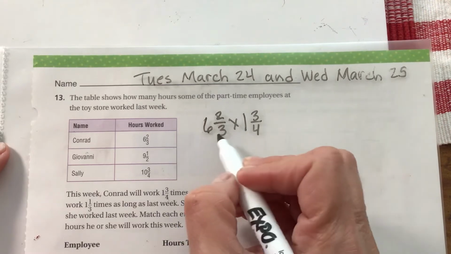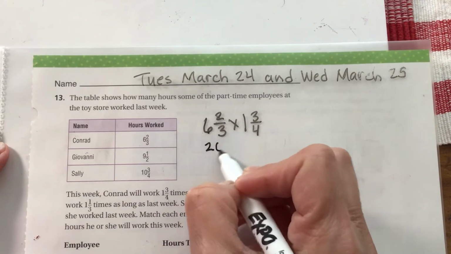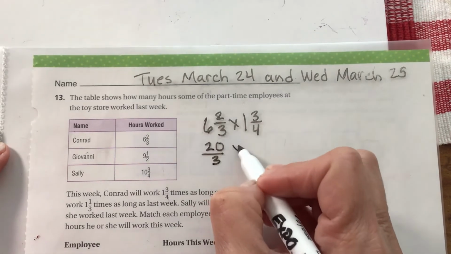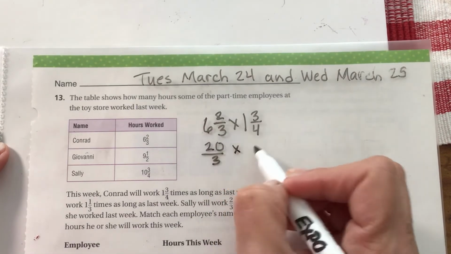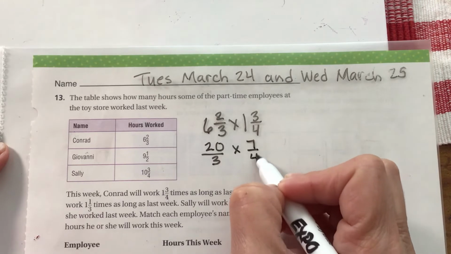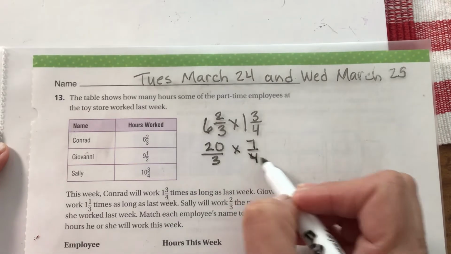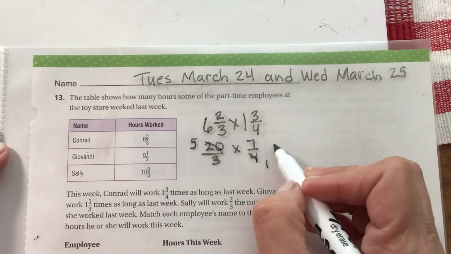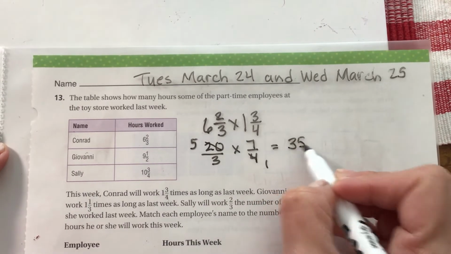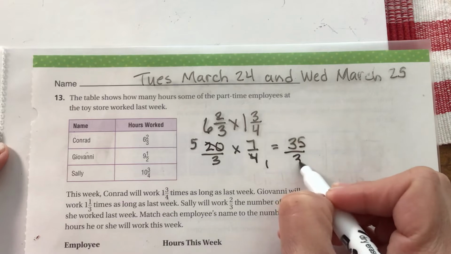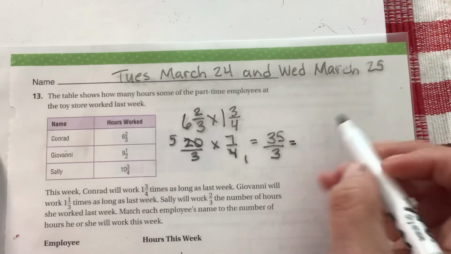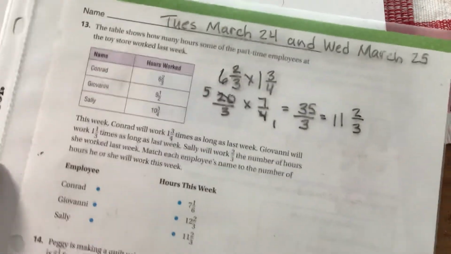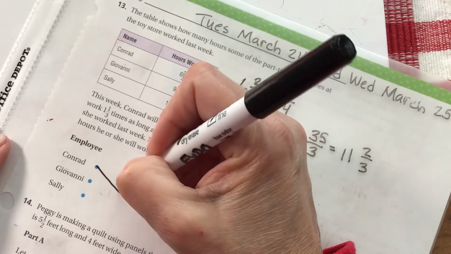3 times 6 is 18, plus 2 more is 20. So 20/3 times 7/4. Cross reduce. 7 times 5 is 35/3, equals 11 2/3. So Conrad is going to match up with 11 2/3.